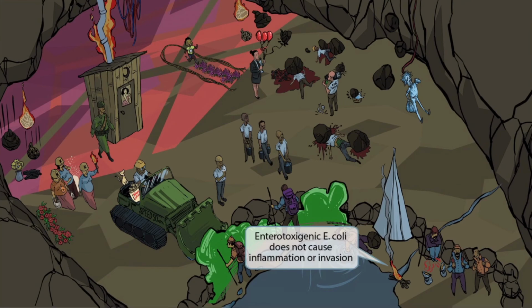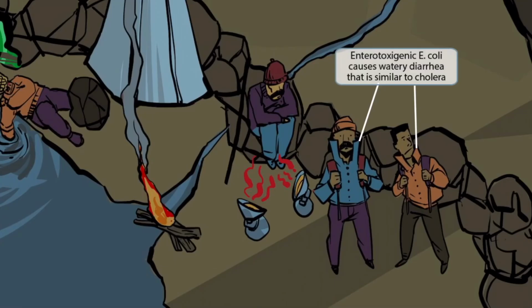Okay, remember the 2 bystanders over here that have been here since the beginning of the image? Let's zoom up on them so you can see them better. Look closely at their shirts. That's right, they have very large popped collars. Collar sounds like cholera. So these 2 guys are here to help you remember that the watery diarrhea seen in enterotoxigenic E. coli is very similar to cholera.